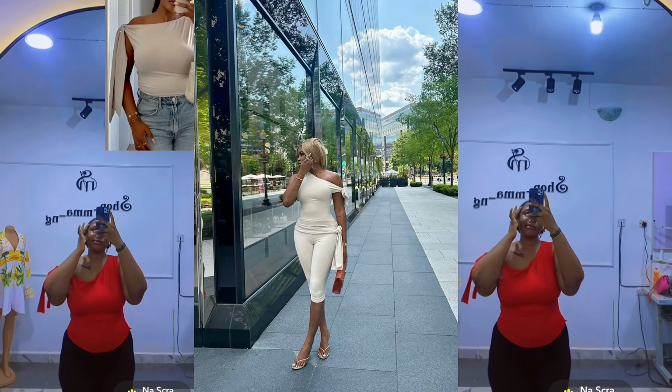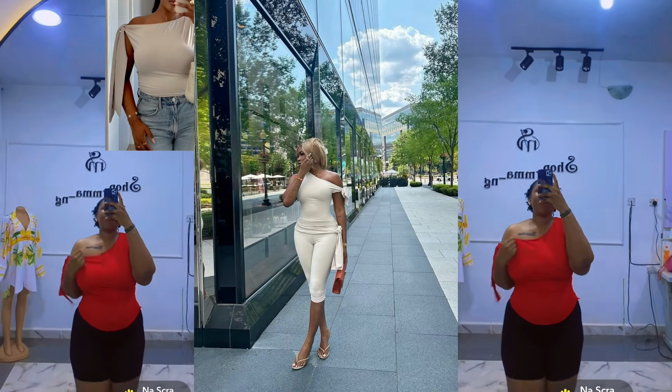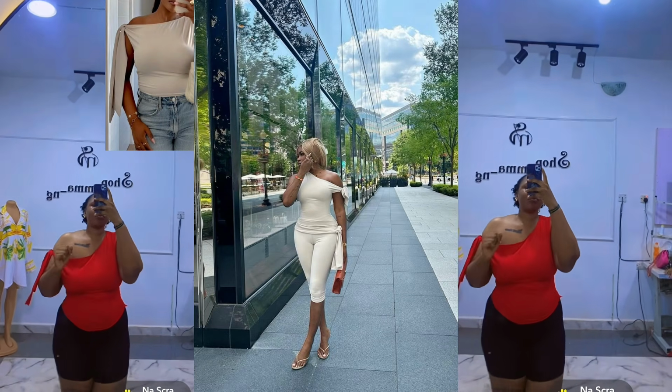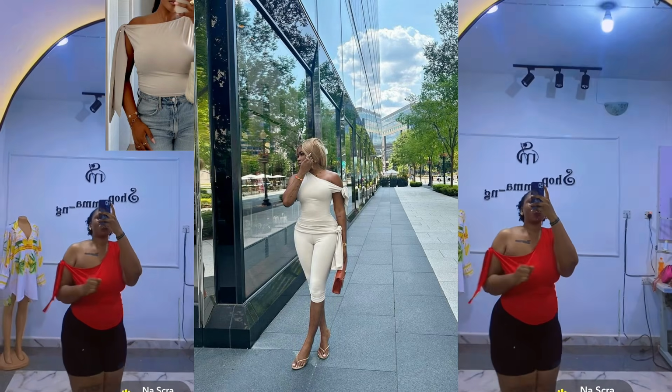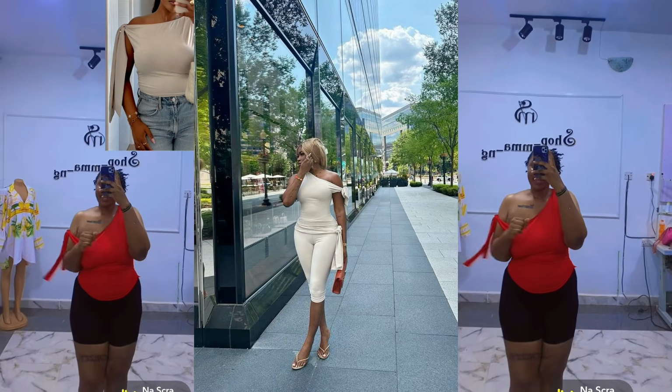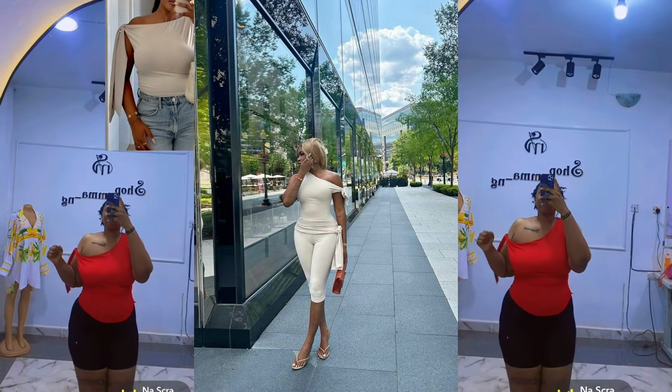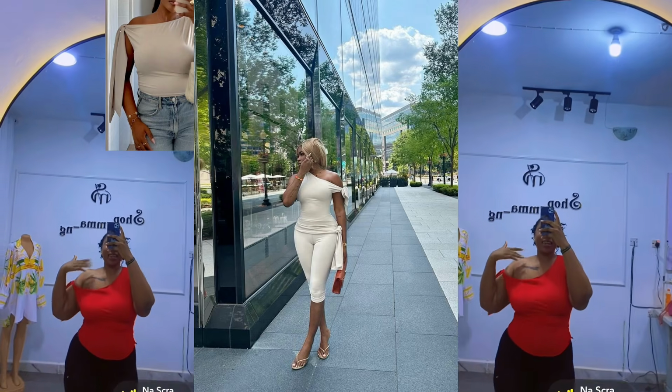So guys, we've come to the end of this tutorial, and I hope you find it helpful. Now the one on the center, this is a Pinterest inspired top, and it has a two-piece. Now the two-piece is the one on the center. So if you want me to make the pants, please indicate down in the comment section, and I will gladly do that.